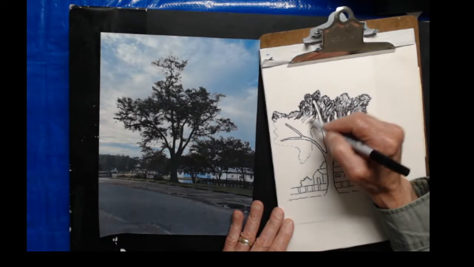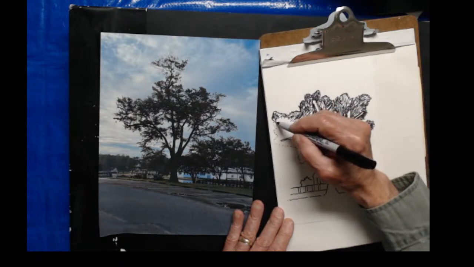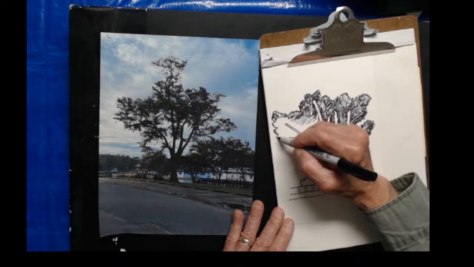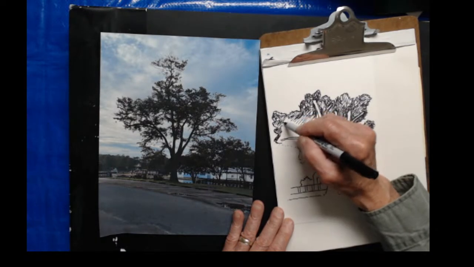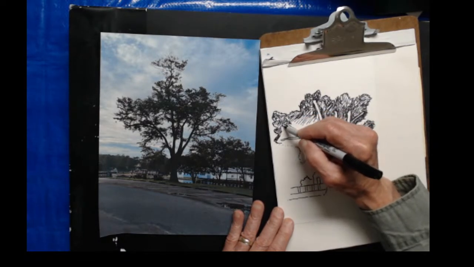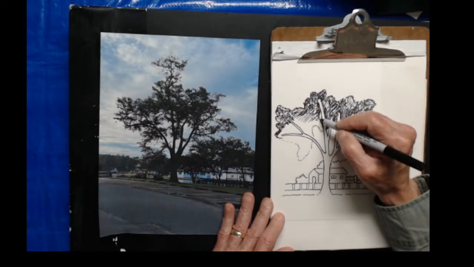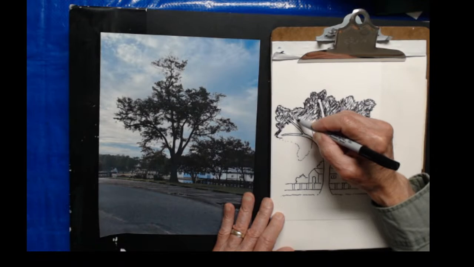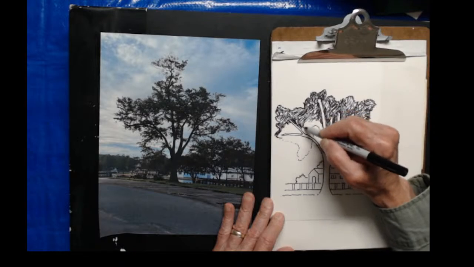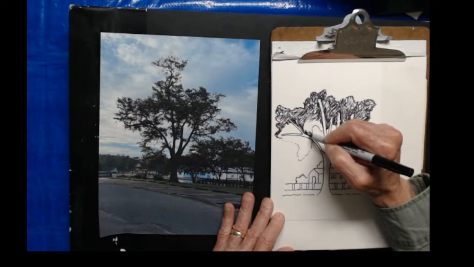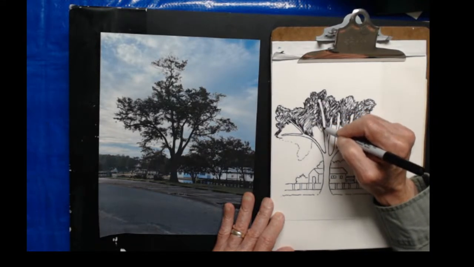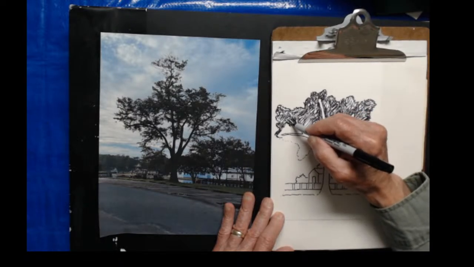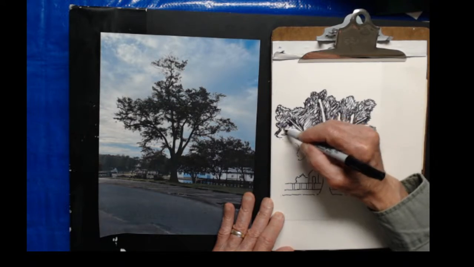I'm blacking in the positive space, which is the foliage on this tree. And I'm roughing in right now the basic shape that I see, and I'm leaving the branches white, and that makes them stand out. It defines them very well. If you were drawing this with colored pencil or something, you might put a different color in here, but I'm using this as black and white, and I'm showing the branches as a different color, black versus white. So I'm identifying the branches as a negative space in this case here.